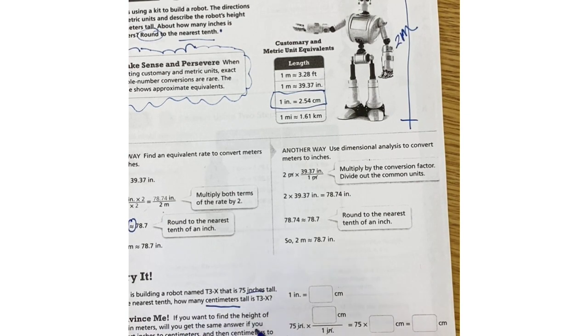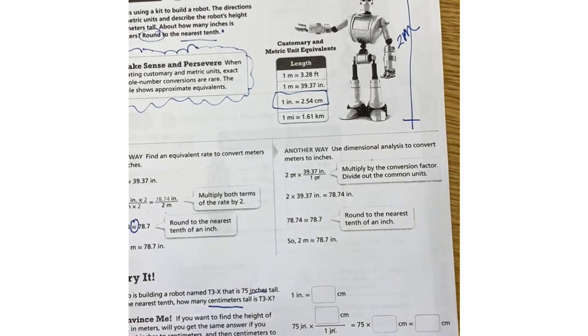If you want to find the height in meters, will you get the same answer if you convert inches to centimeters and then centimeters to meters? So you're going to have to explain that to me. Will that work? Okay, so let's check.